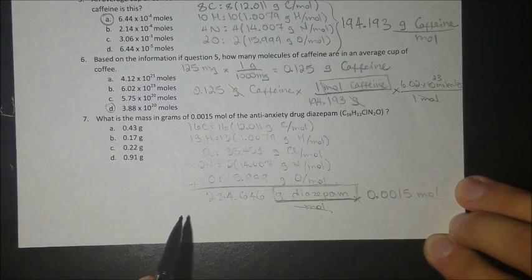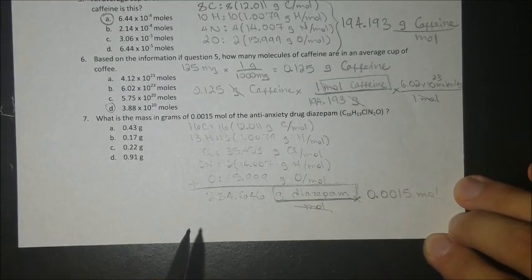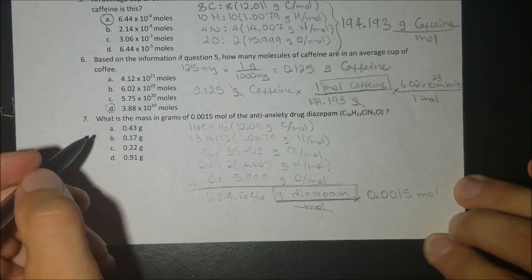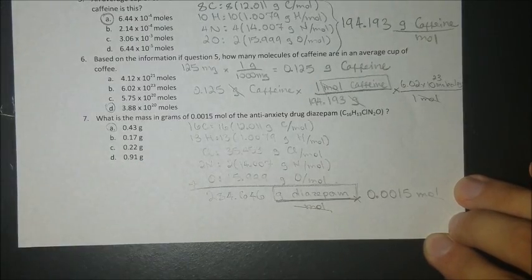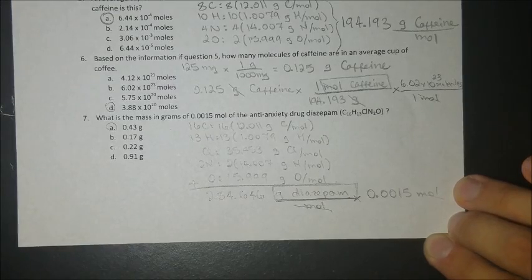Just like that. If I run this through my calculator, I'm going to find that the number of grams that corresponds to is 0.43. So the answer for number 7 is A.